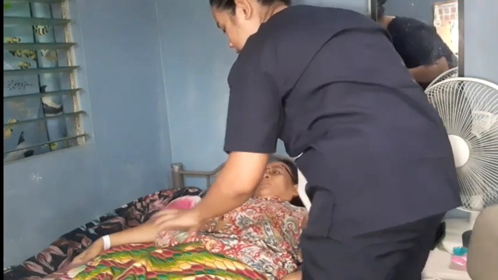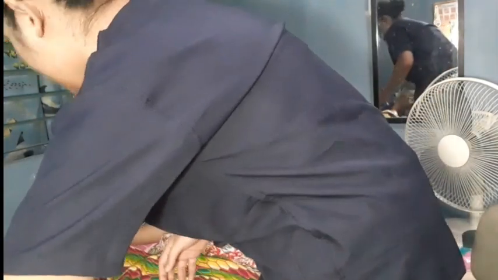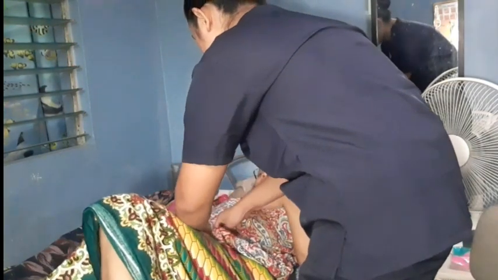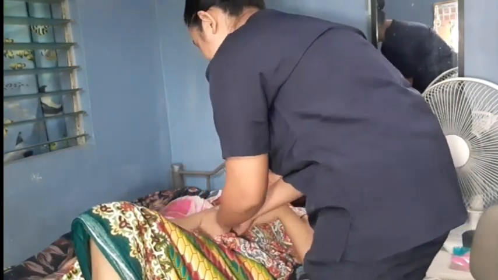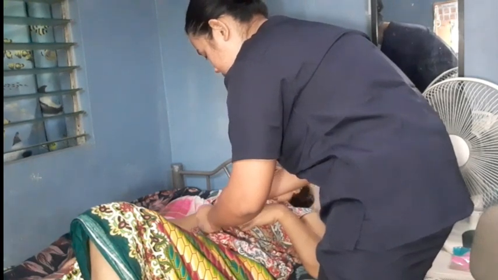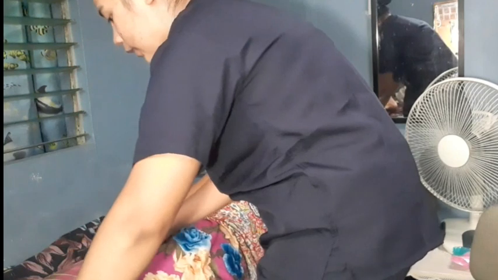So the next thing that we're going to check here is the iliopsoas. Here, I'm going to ask my patient to lie on her left so that I can check the iliopsoas muscles. Okay, so I'm going to hyperextend your right leg.